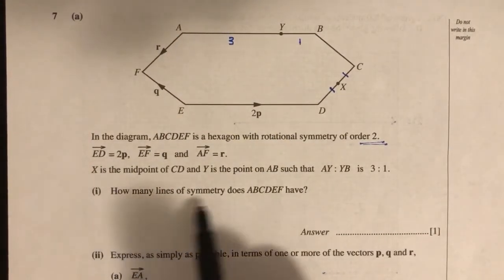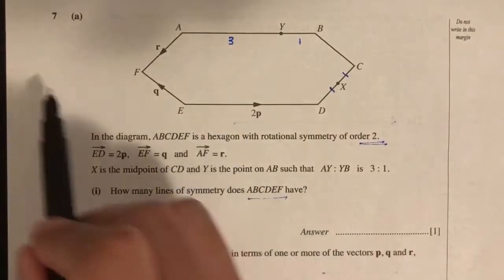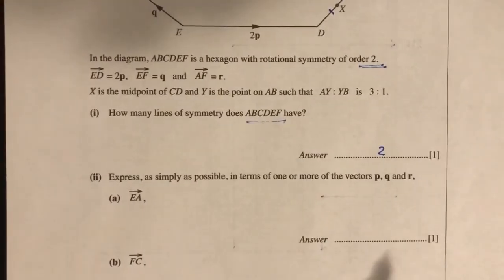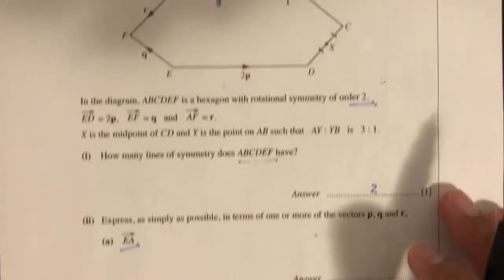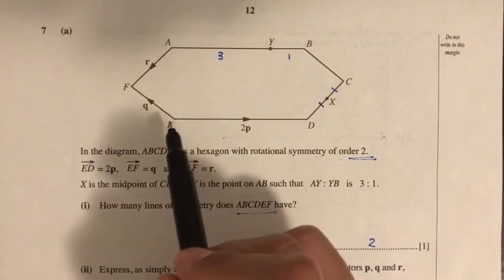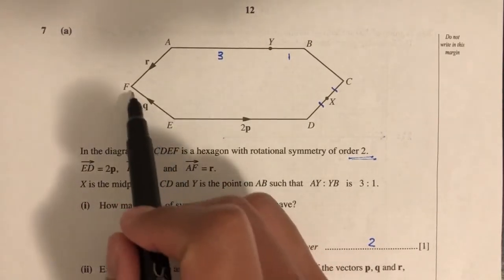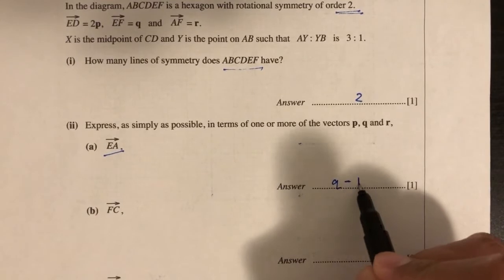Now, how many lines of symmetry does this have? As you can see, it has 1 here and 1 here. So 2 lines of symmetry. Now for part 1, express EA. How do you find EA? EA is this, so E going to F, which is Q, minus R. So EA is Q minus R.